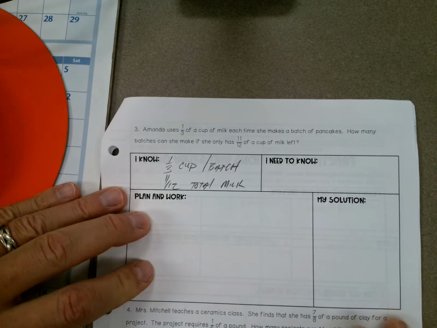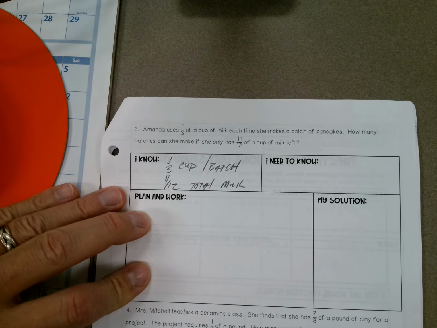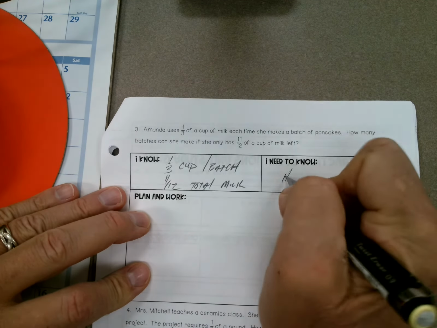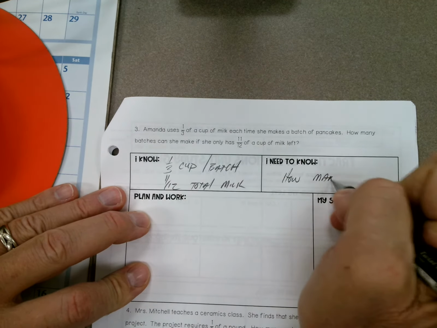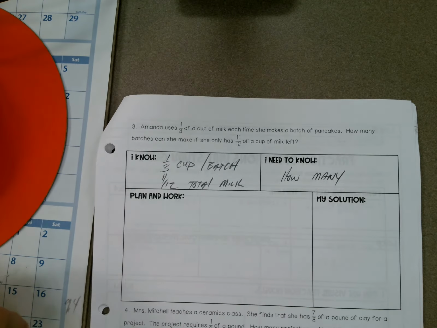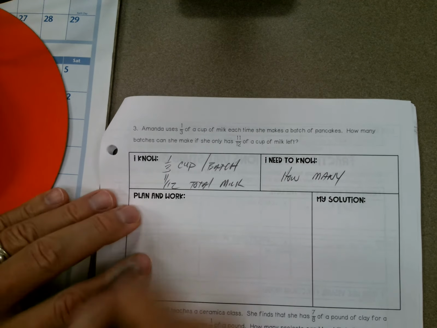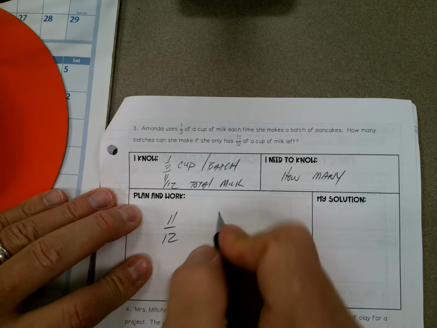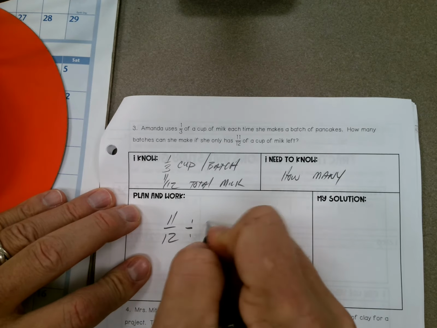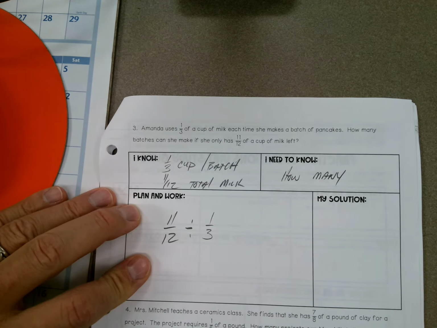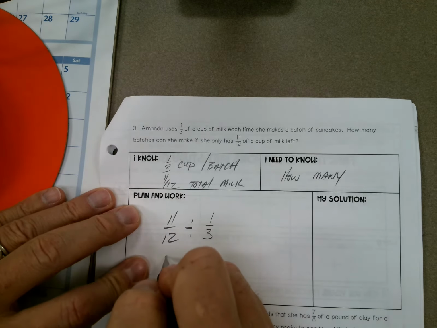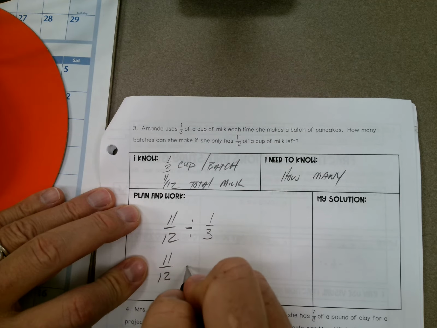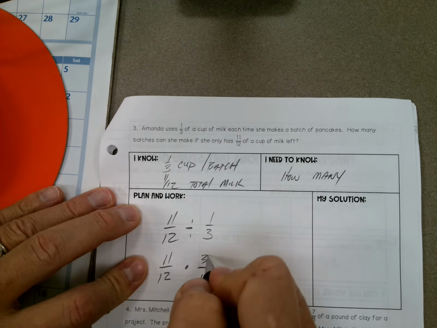What do I need to know? How many batches of pancakes can Amanda make? So my plan of work is, if I have 11/12 total, and I divide that by 1/3 of a cup, it's 11/12 times 3 over 1.